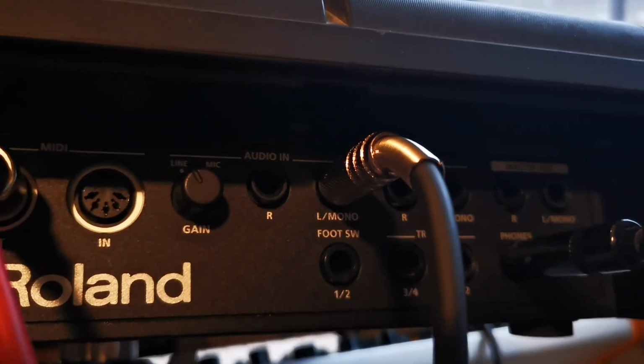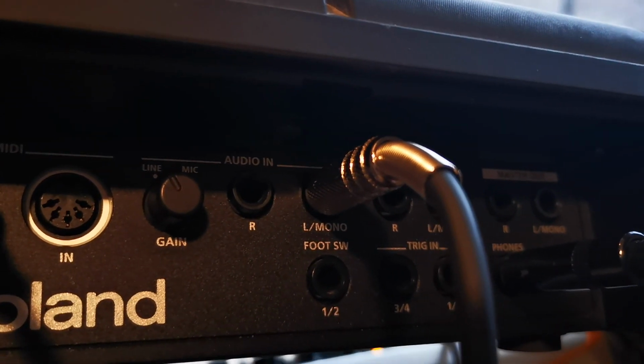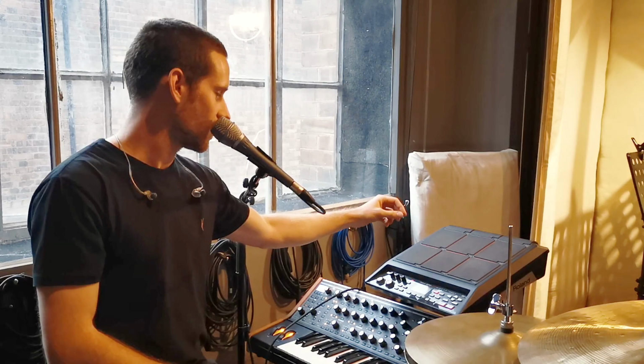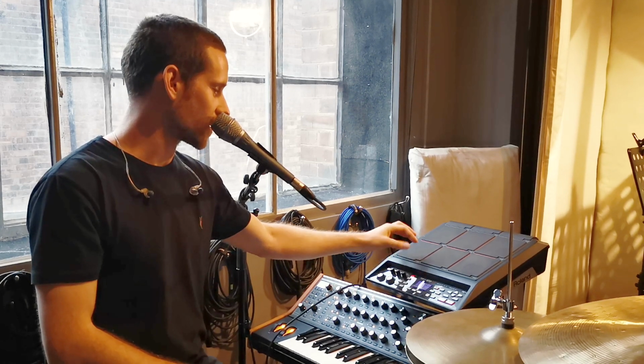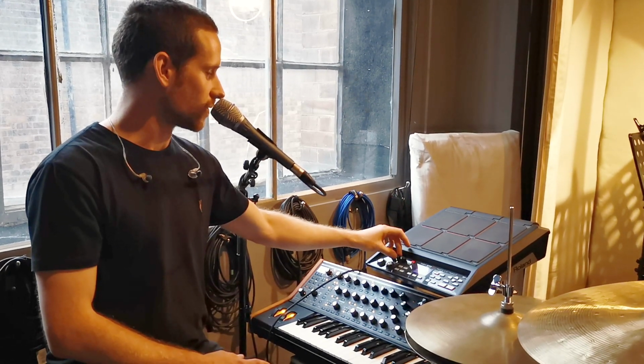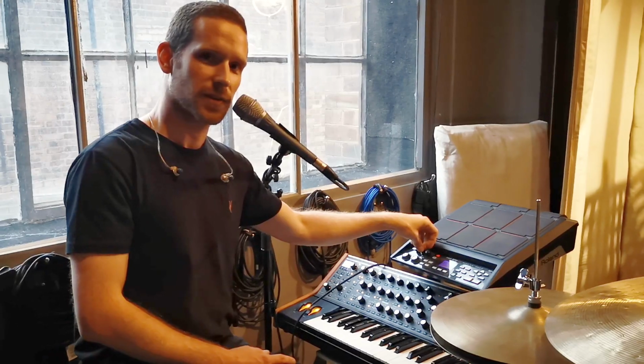Then I have the volume in the back where I can adjust a little bit the volume of the venue. I have a separate volume for the click and the general volume for my headphones. That's all I need.